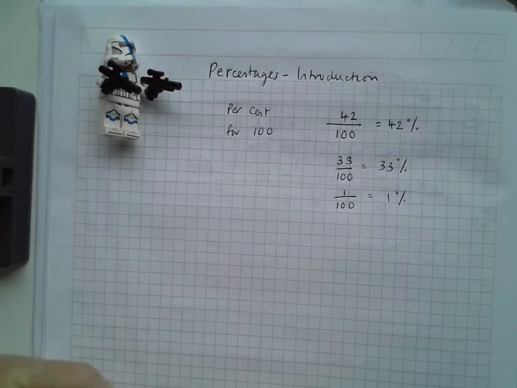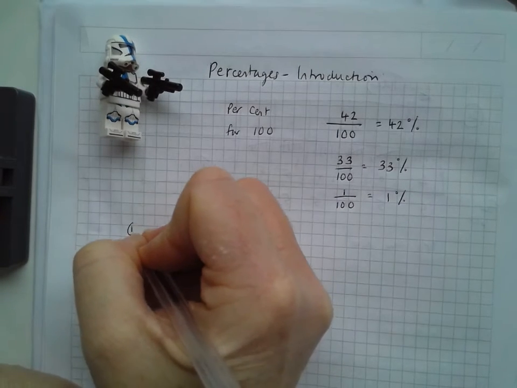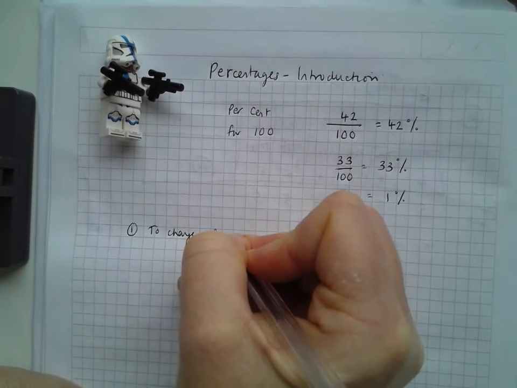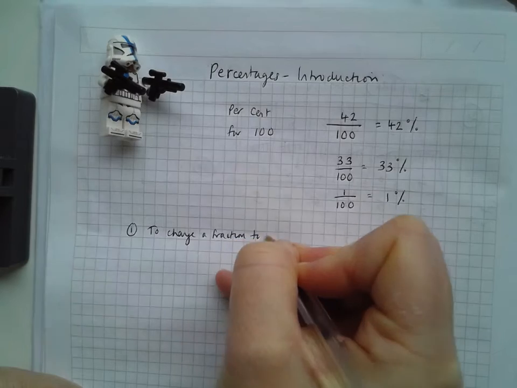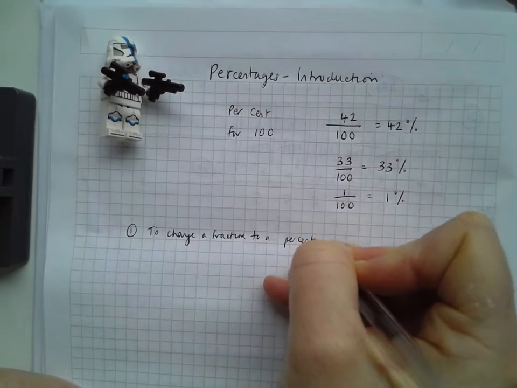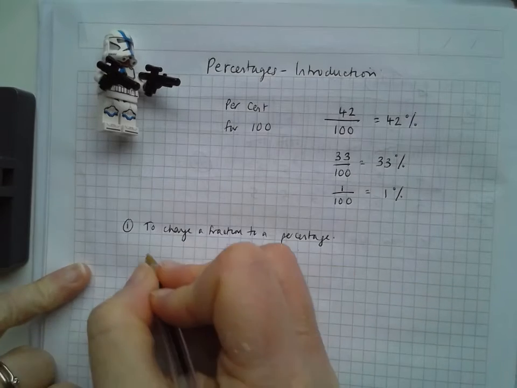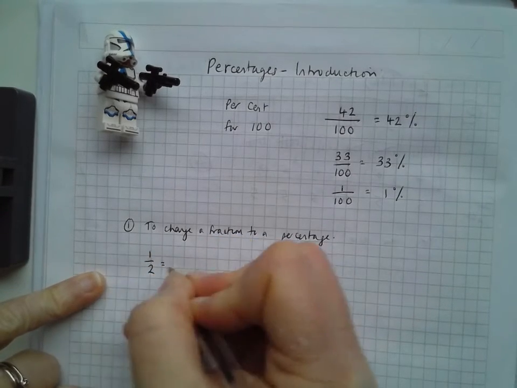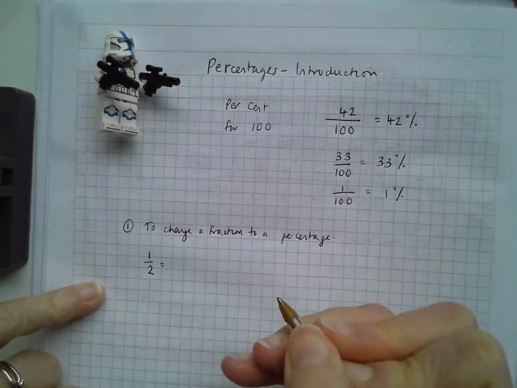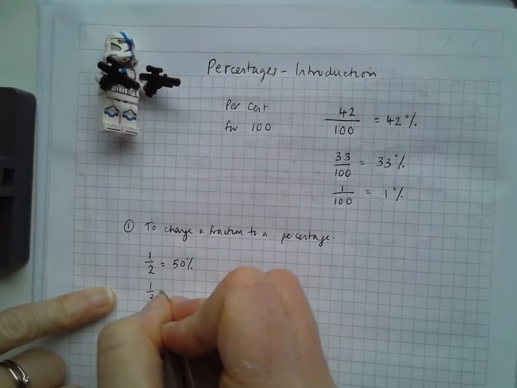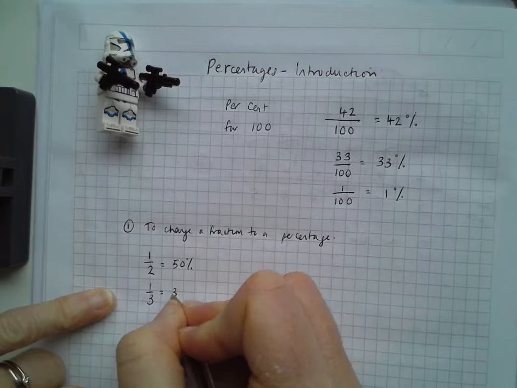So what about the first thing, to change a fraction to a percentage? Now some of these fractions you'll already know what they are as percentages. Hopefully you already know that 1/2 is what? Very good, it's 50%. You might even know that 1/3 is 33 1/3%.